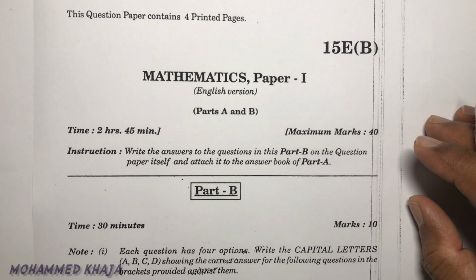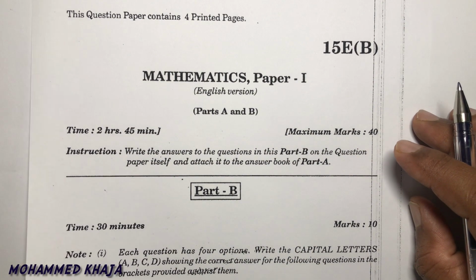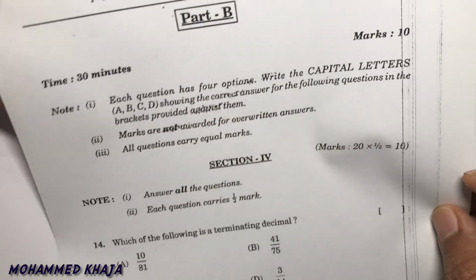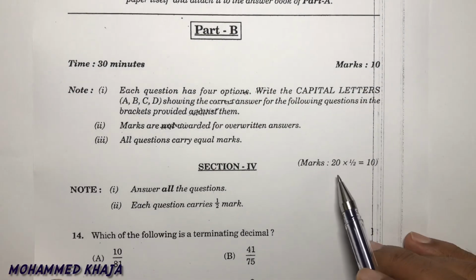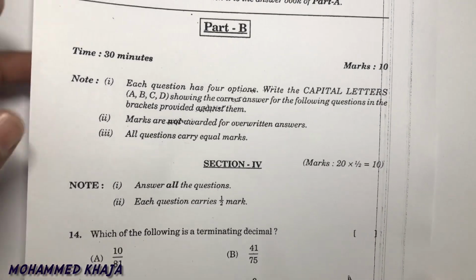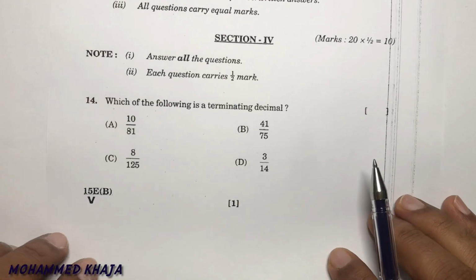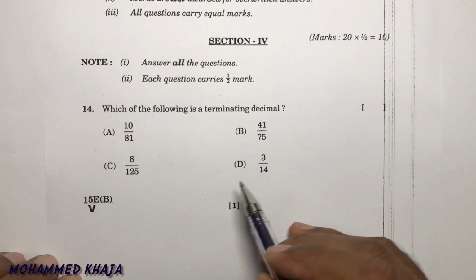Mathematics Paper 1, Andhra Pradesh State Board, Part B. Here there are 10 marks, 20 MCQs, each carries half a mark. So the first one: which of the following is a terminating decimal?